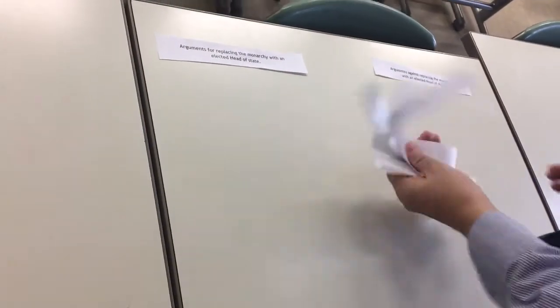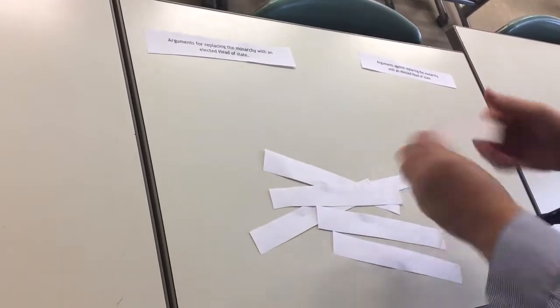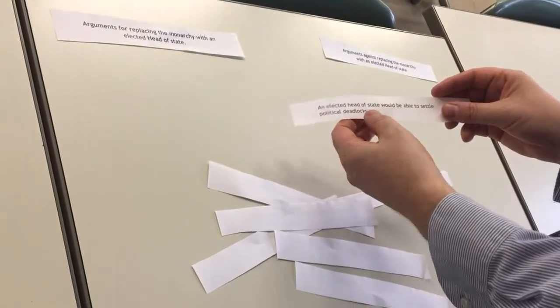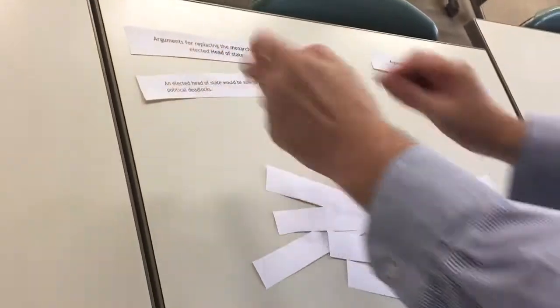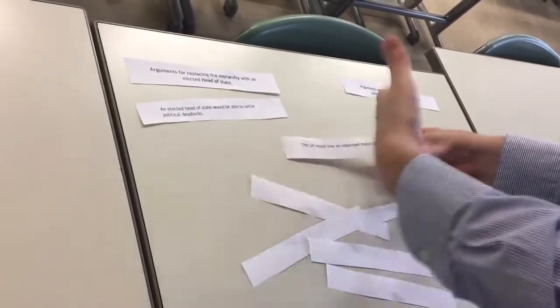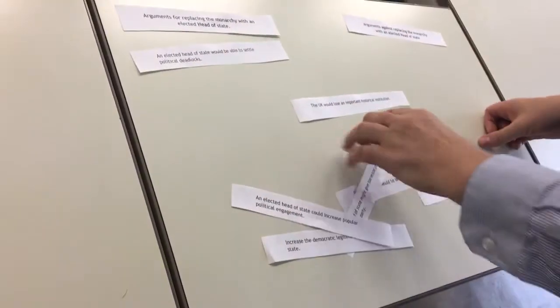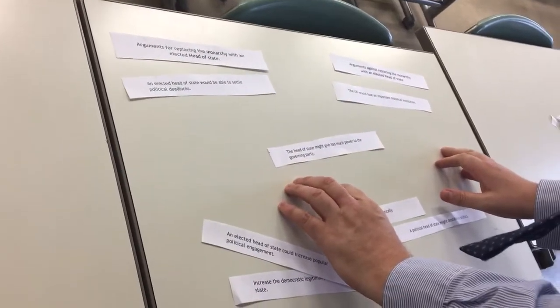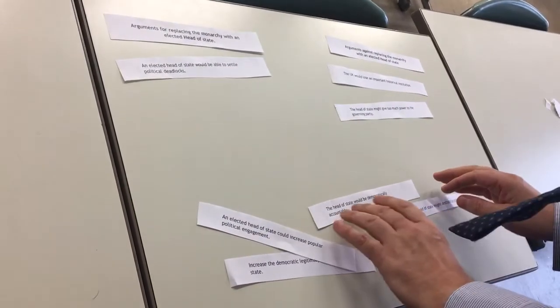Now I could do what I did before. I could turn them over and find one. An elected head of state would be able to settle political deadlocks. Okay, so that's a for one there. Otherwise, I could simply decide, working on my own or with a friend. Okay, that one is against. Okay, let me just sort these out.